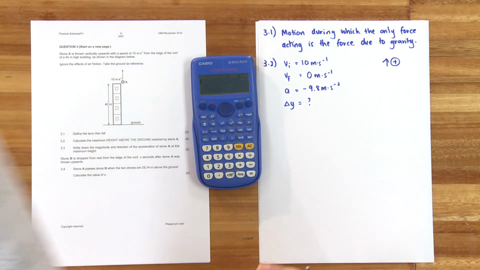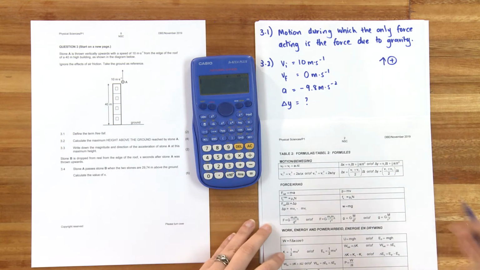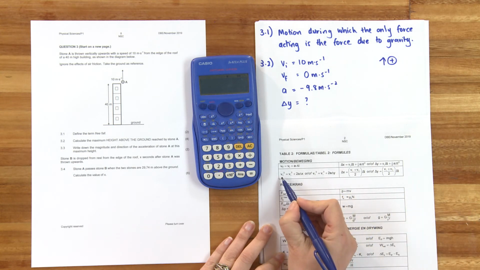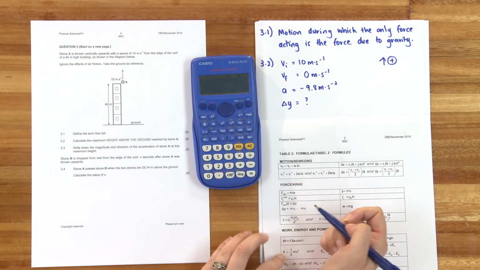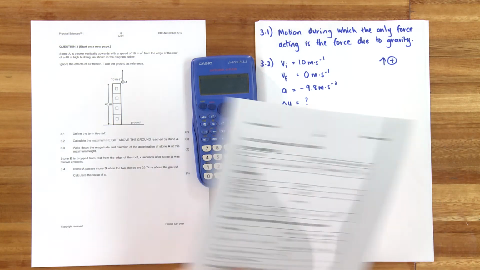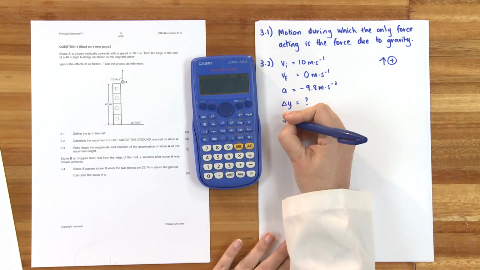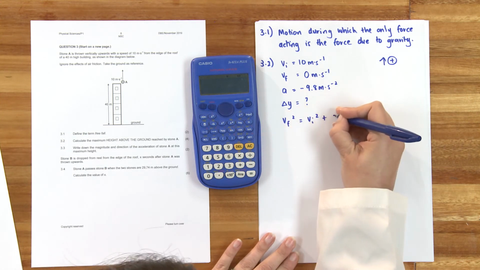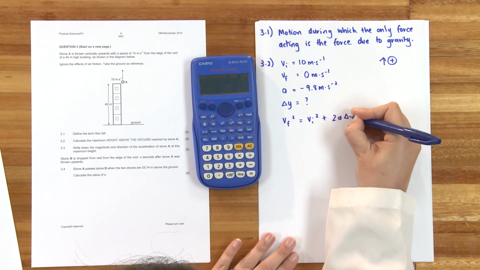So we have a look at our equations. We do not have delta t, so we're looking for the formula that does not have delta t. Here it is over here: Vf squared equals Vi squared plus 2a delta y.